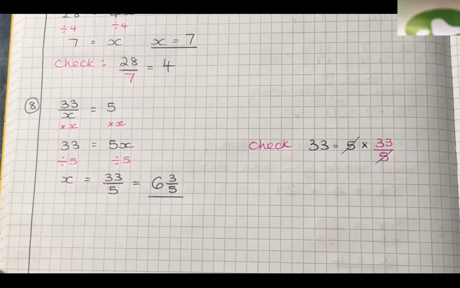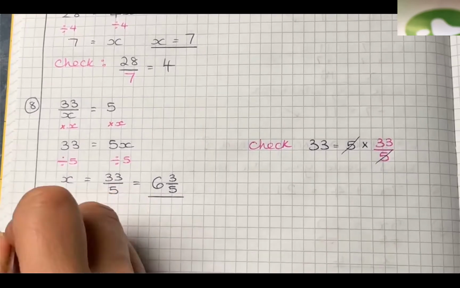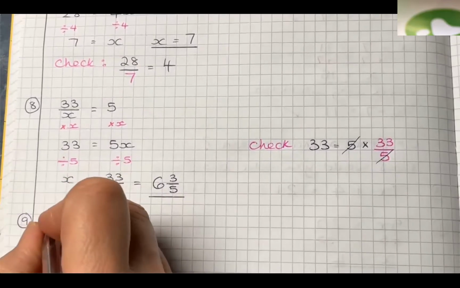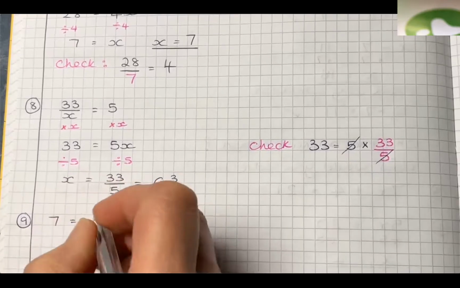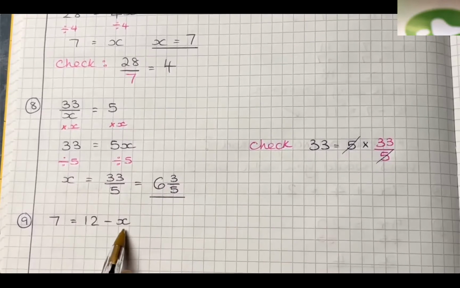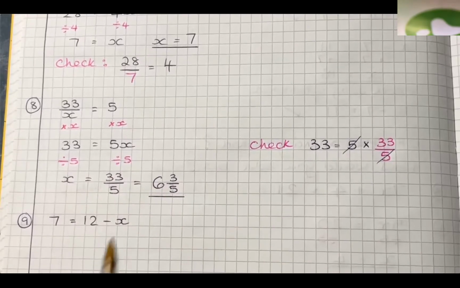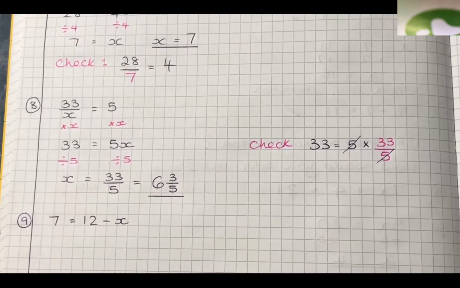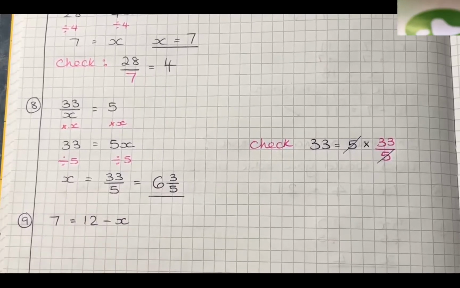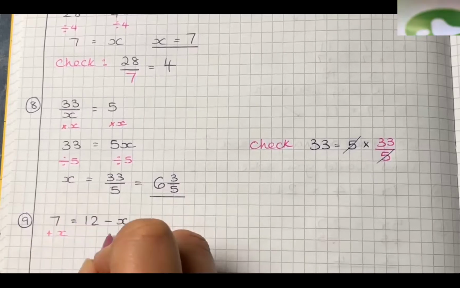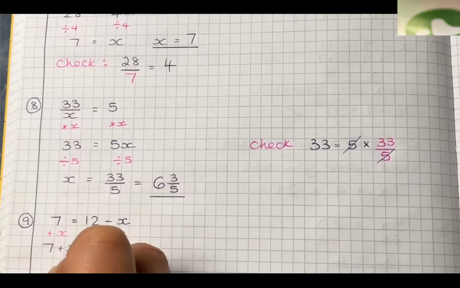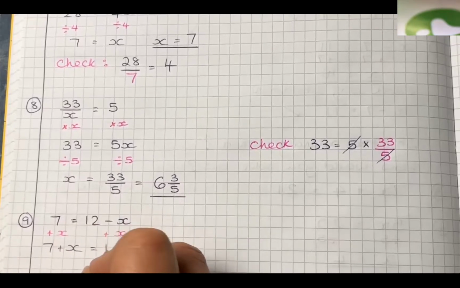Let's keep going. So let's carry on with some more examples of two-step equations. So I've got 7 equals 12 subtract x. Now this time, remember we said that if you have a negative x, you can multiply by -1. But in this case, it's much, much easier just to add that x to both sides. So if I add x to both sides, I'm going to have 7 plus x on the left-hand side, and that equals 12.